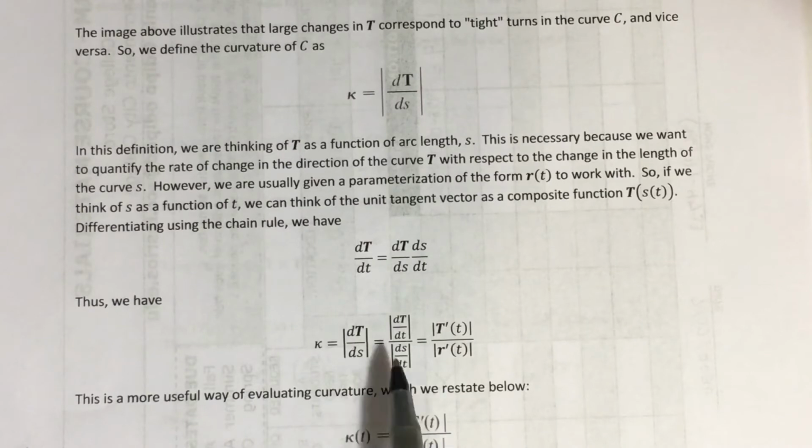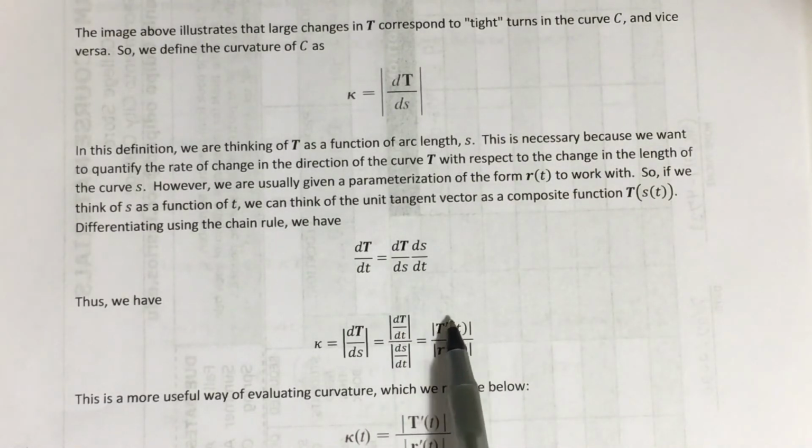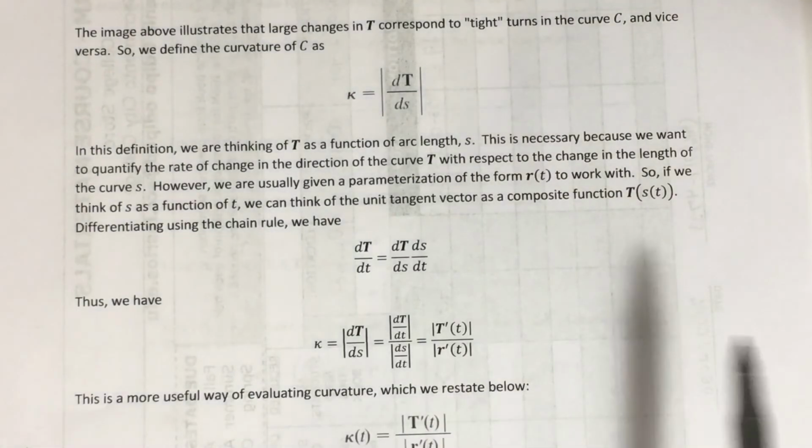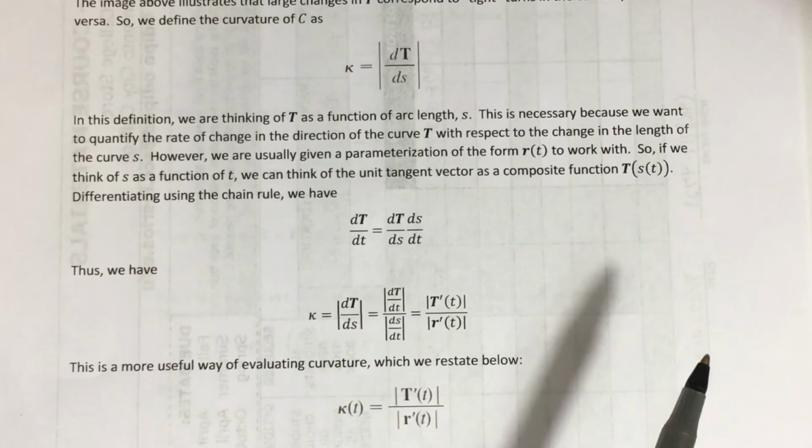But this vector inside here, dT/ds, is the same thing as dT/dt over ds/dt, and each of these is represented a different way. dT/dt is the same thing as T prime of t. And ds/dt, we showed from our arc length formula, is the same thing as the magnitude of r prime of t. Remember, we kind of derived that earlier in this section.